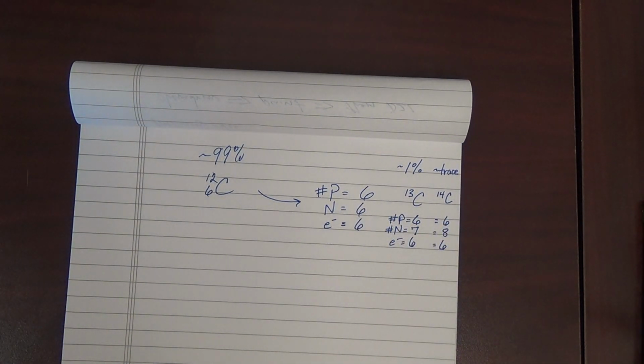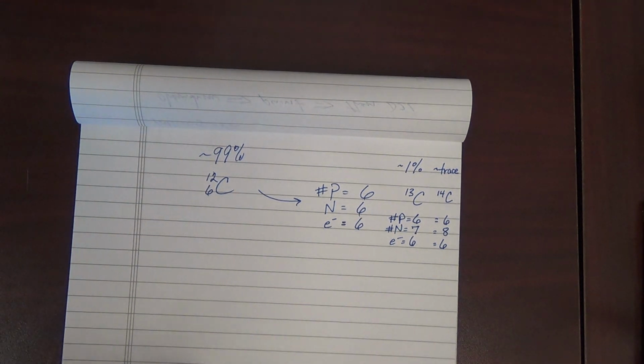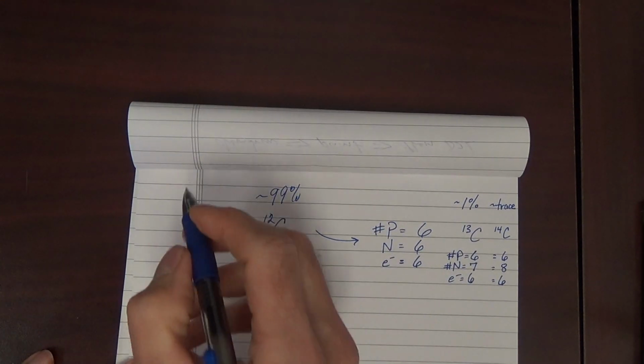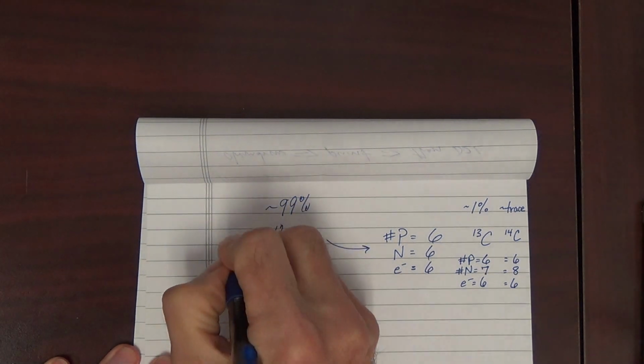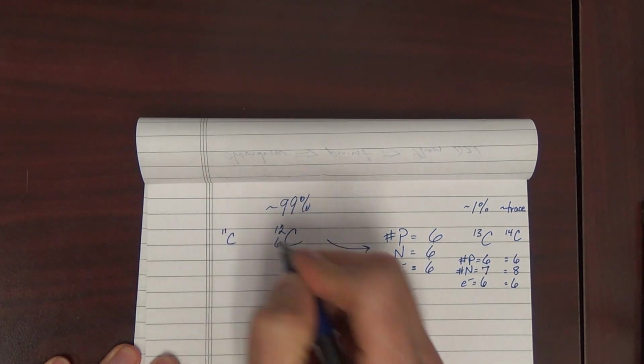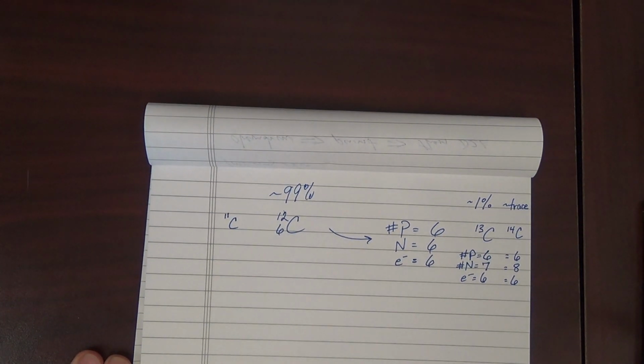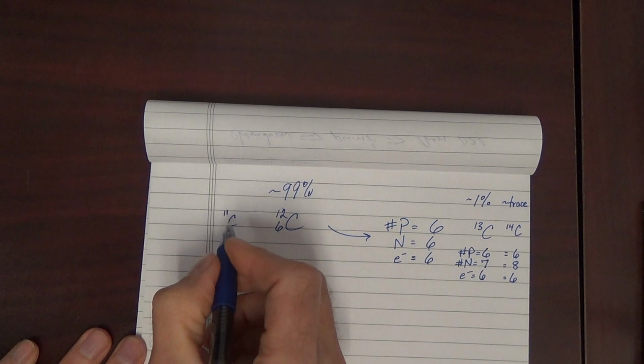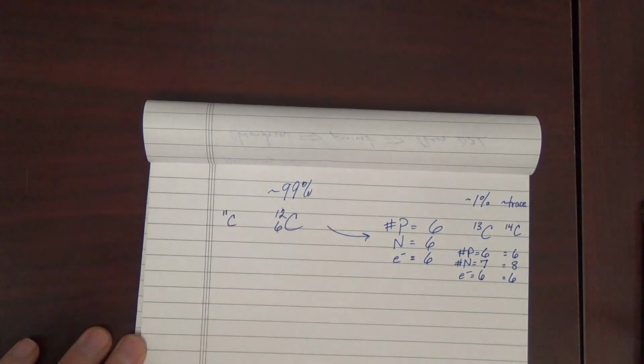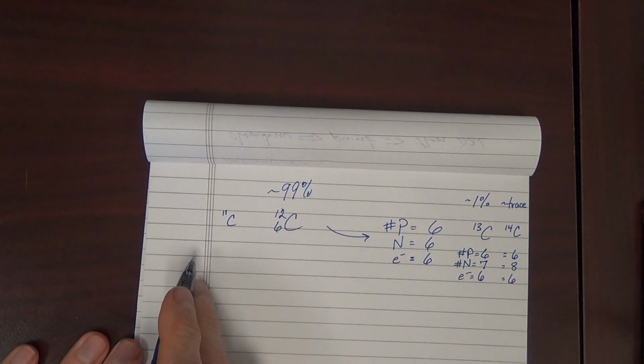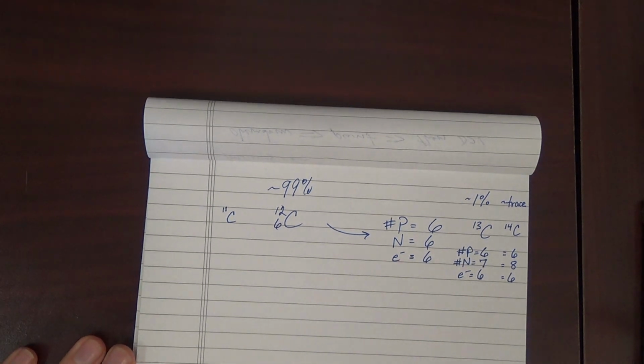There are others, and if you look up carbon isotopes on Wikipedia, you'll see many others. The others, though, are man-made. One example is carbon-11. Carbon-11 is also radioactive, but it's man-made. And you should know how many neutrons it has.